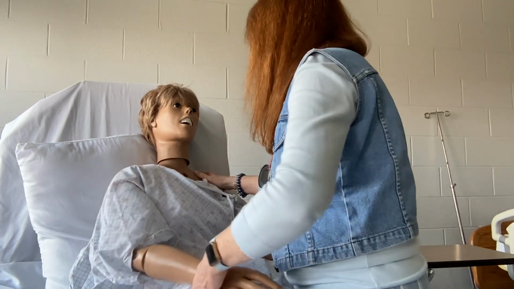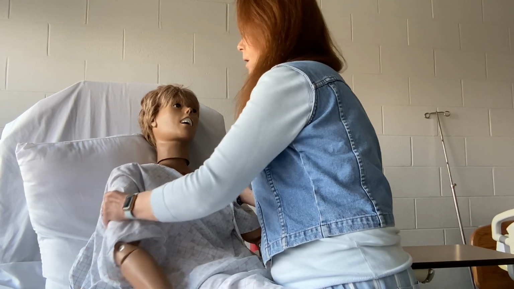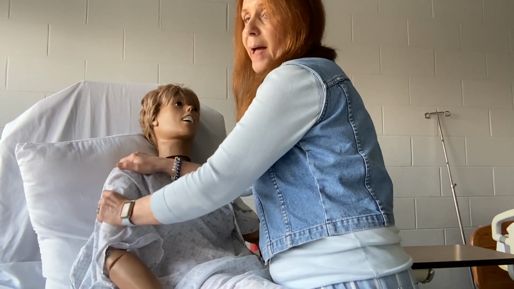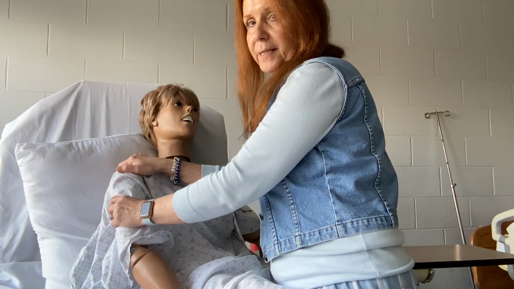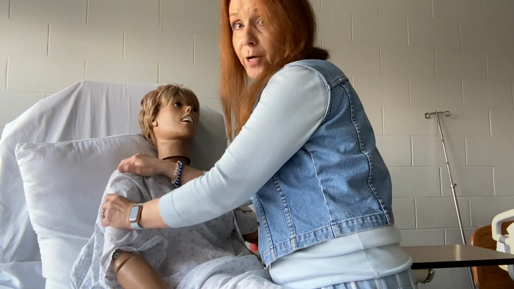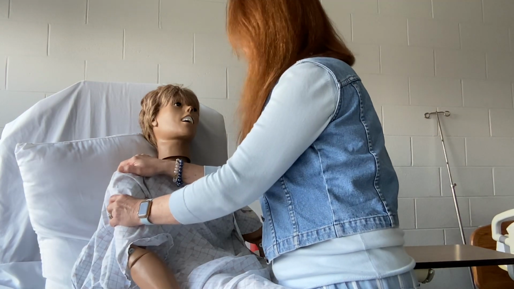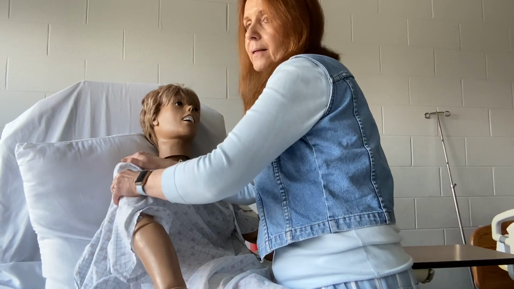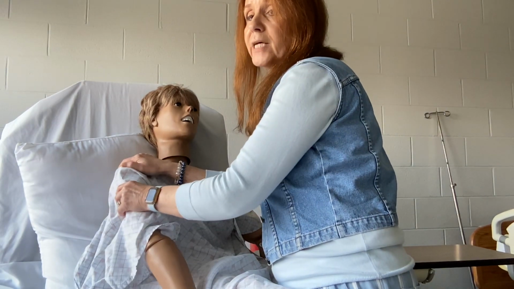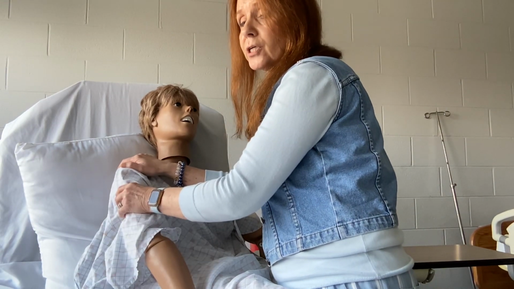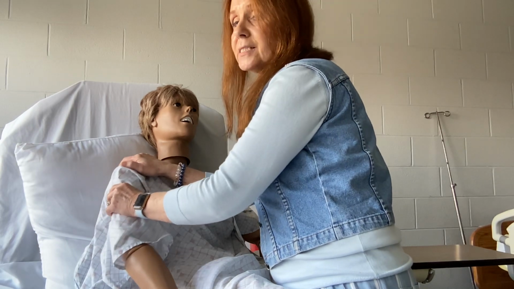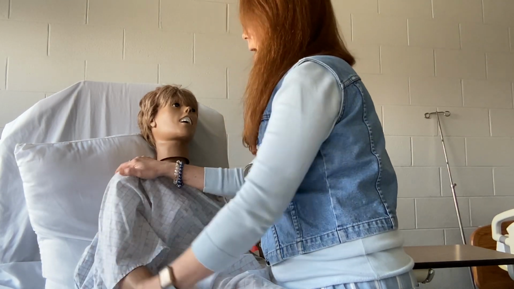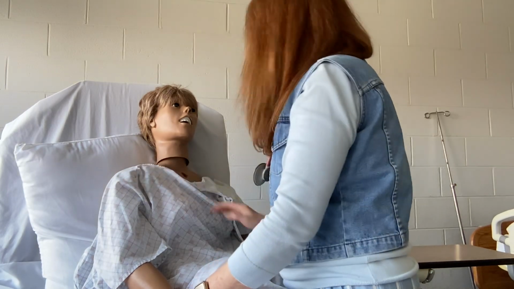I'm going to have her shrug her shoulder like this. And when she does this, I'm going to palpate. I feel no crepitus. I hear no snapping. Do you have any pain or tenderness when you rotate your shoulder front and back? She can do range of motion, rotating shoulder and shrugging shoulders without any pain or tenderness. No crepitus heard, no crepitus noted on palpation. I would do this bilaterally as well.